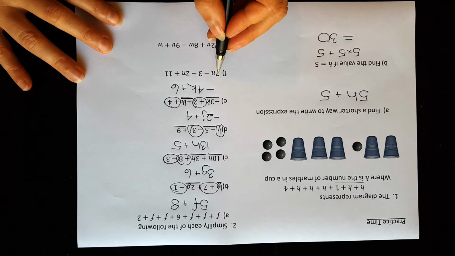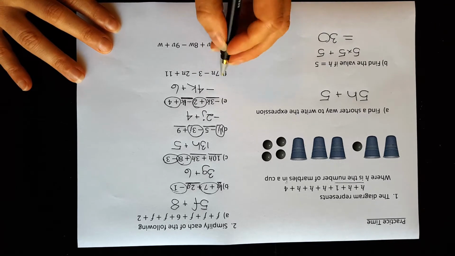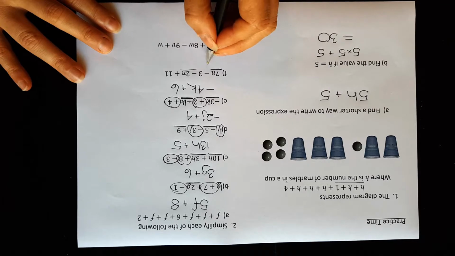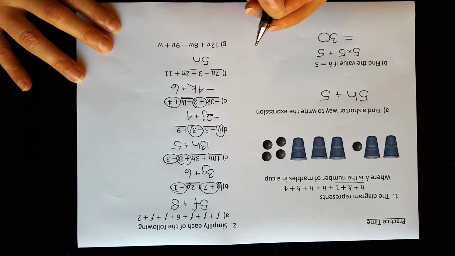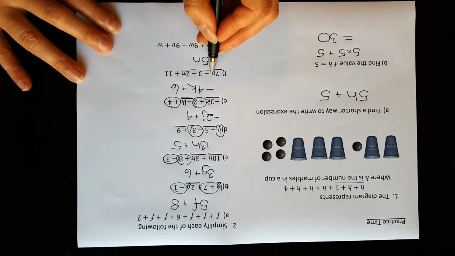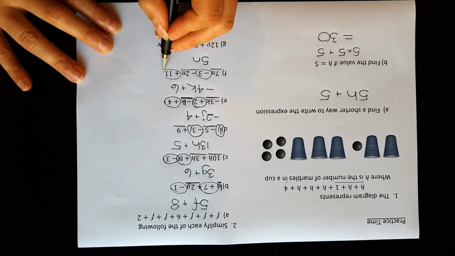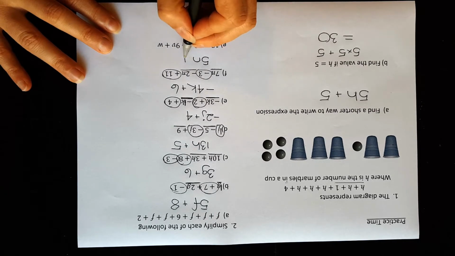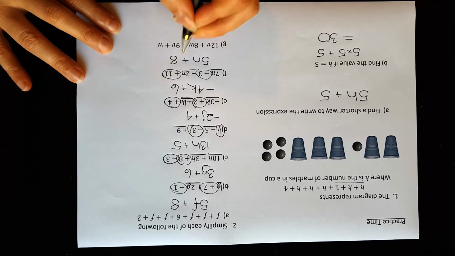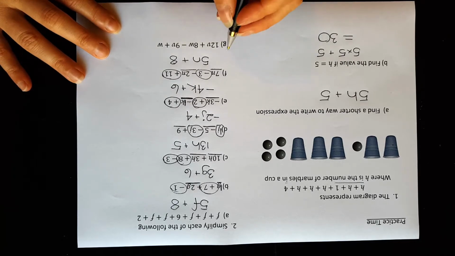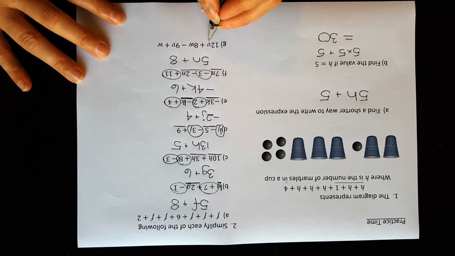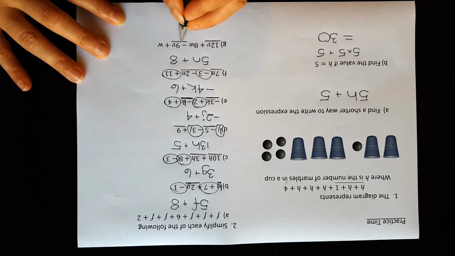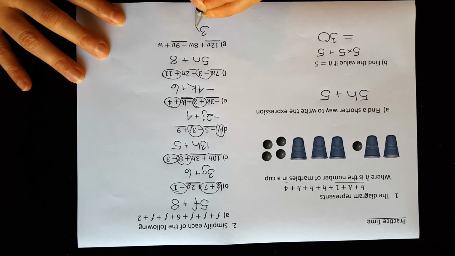For F, 7n minus 2n. 7 minus 2 makes 5n. And minus 3 plus 11. We're starting negative, but we're adding on a big number, so we're going to go into plus 8. Okay, and for G, we'll do the V terms. We have 12V minus 9V, which would give us 3V.